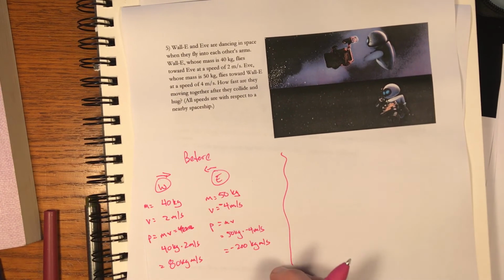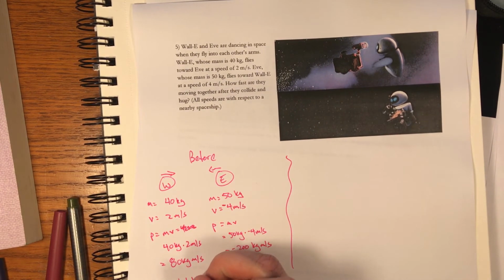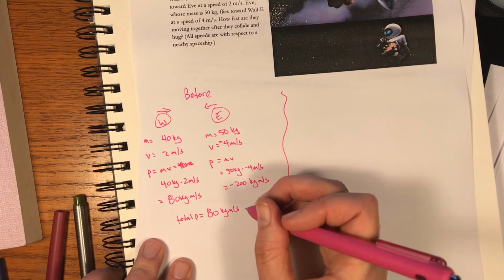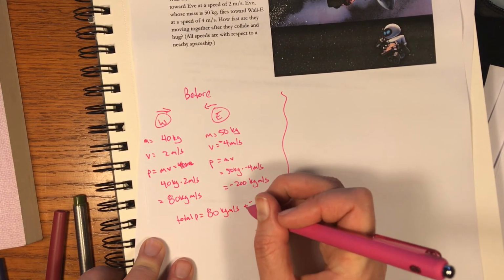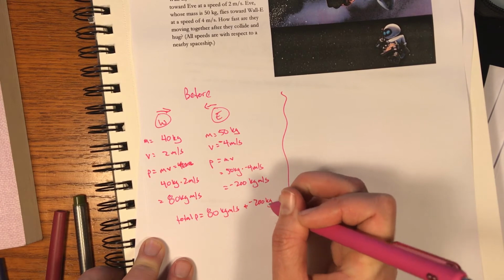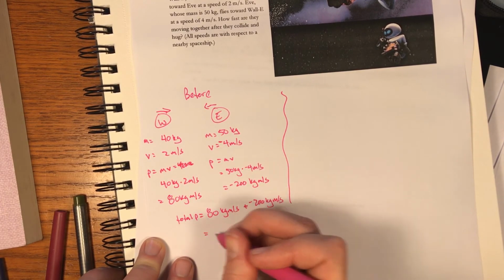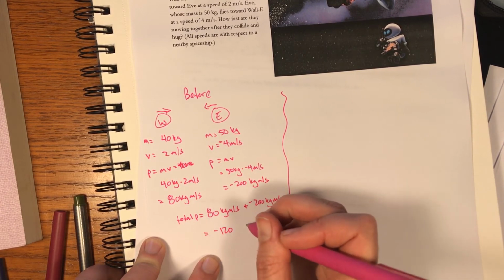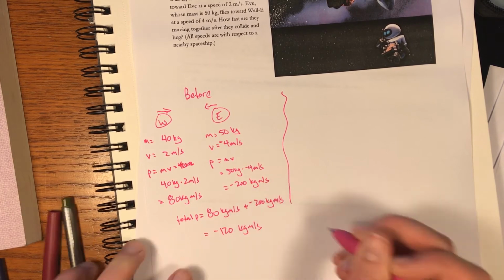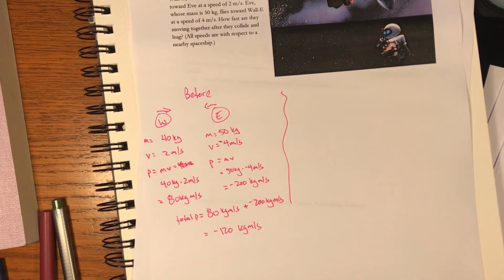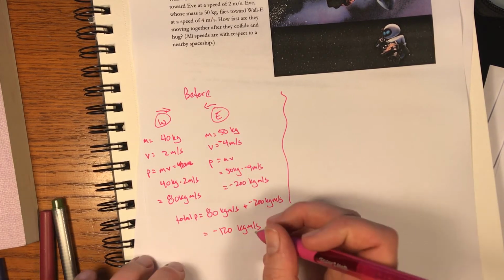All right, cool. So what's our total momentum? Our total momentum before is going to be 80 kilogram meters per second, plus that negative 200 kilogram meters per second. So that's going to be negative 120 kilogram meters per second. Okay, awesome. Why do I care about this?